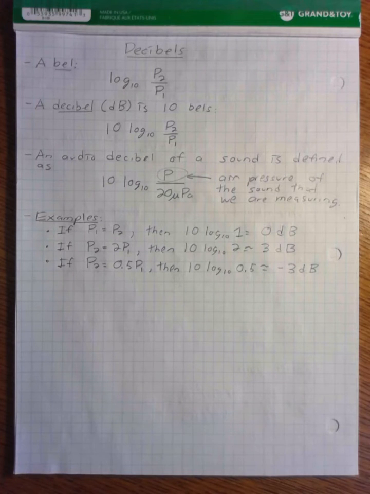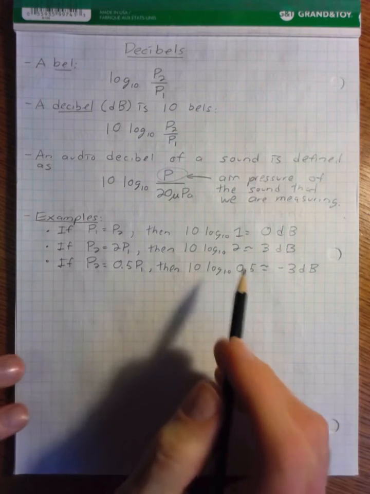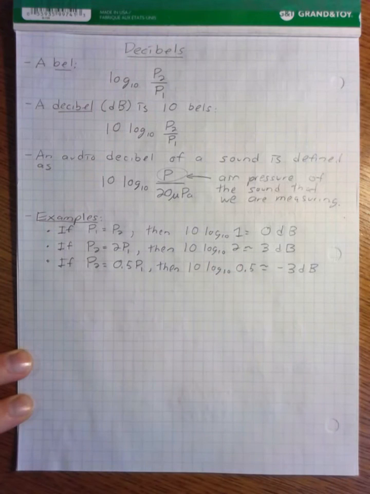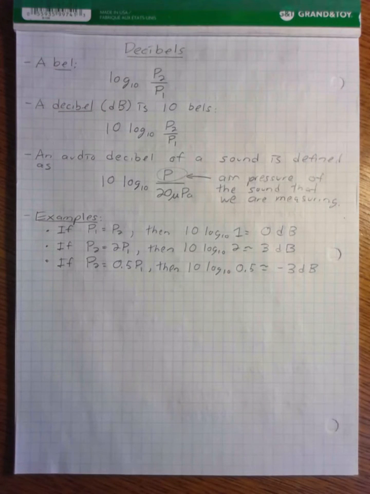And so if our powers get bigger, our decibel units are positive. If they get smaller, our decibel units are negative. And you'll notice that the numerical value of the dB unit is related to our multiplying ratio. So if we go up by a factor of 2, we have plus 3 dB. And if we go down by a factor of 2, we have minus 3 dB. And you'll see this a little bit more as you work through a few more examples yourself.